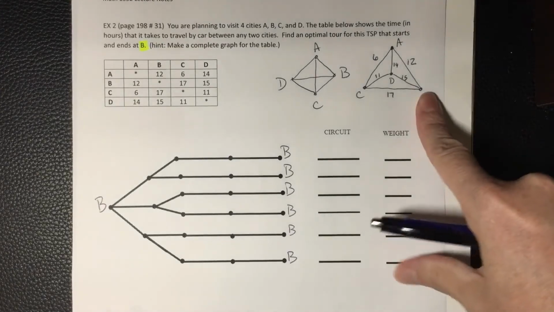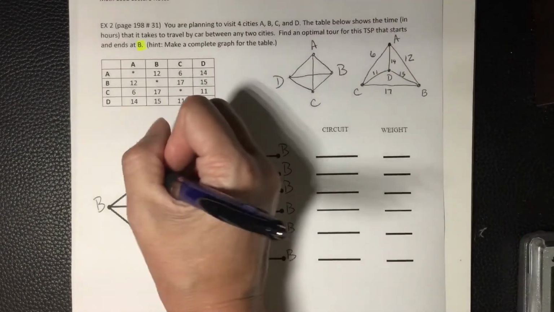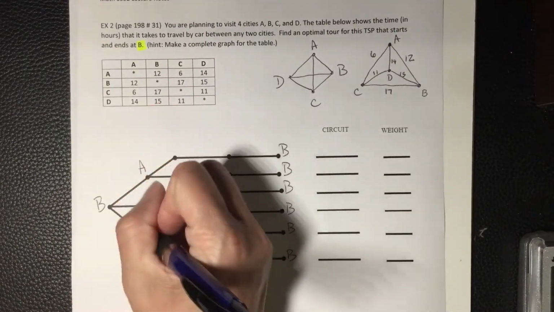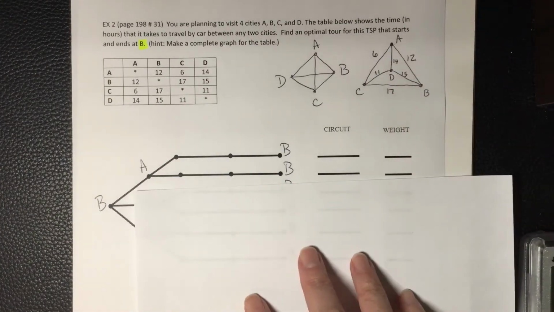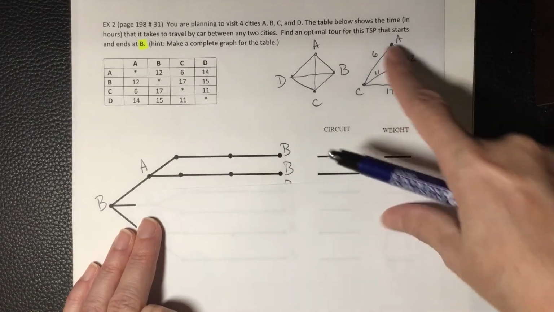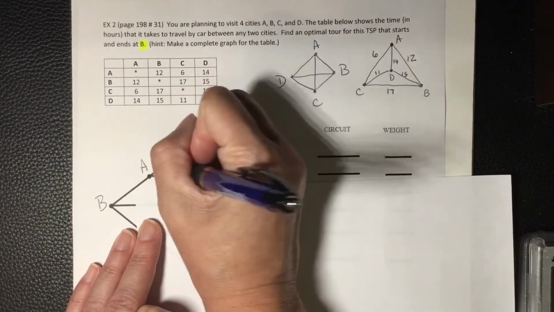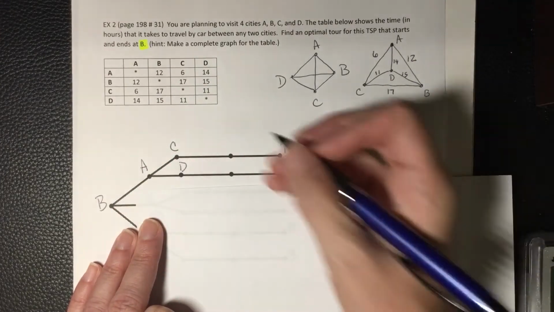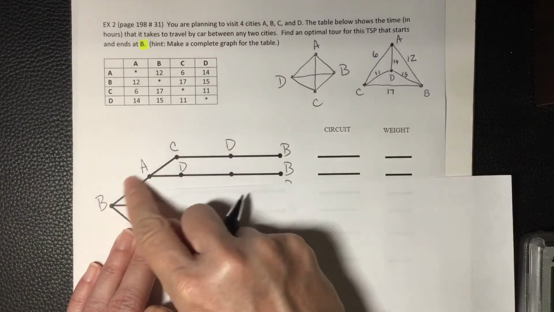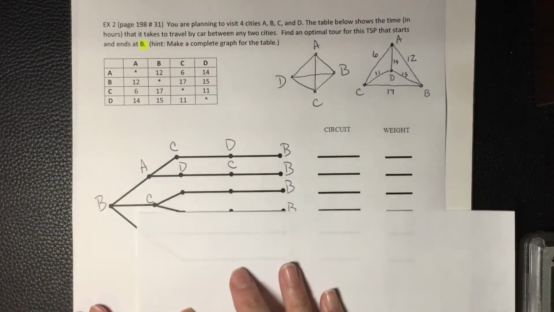All right, so once I've gone to B, my choices are A, C, or D. So A, C, or D. Okay, I like to fill that in first, and then I'm going to go back and look at my first 2 lines. So if I've been to B and A, the 2 places I haven't been are C and D. So I'm going to write those down next. And then I just look for which piece I'm missing. On the top line, I'm missing a D. On the second line, I'm missing a C. Okay, so that takes care of the first 2.